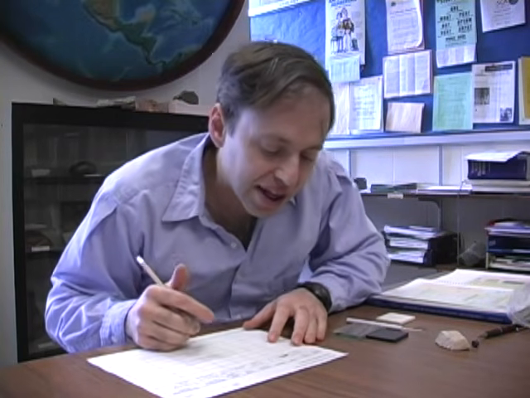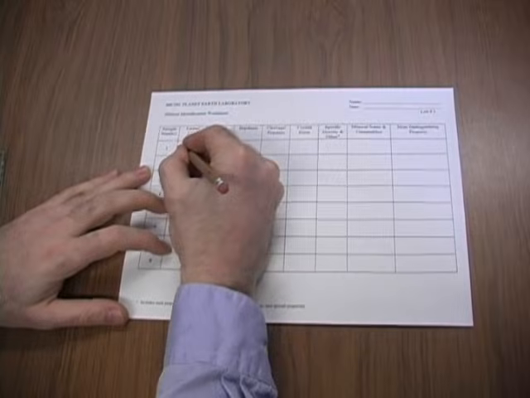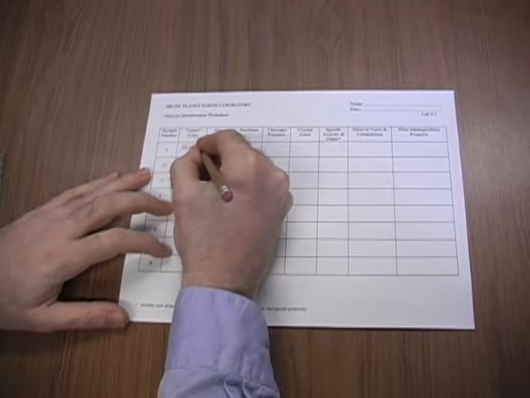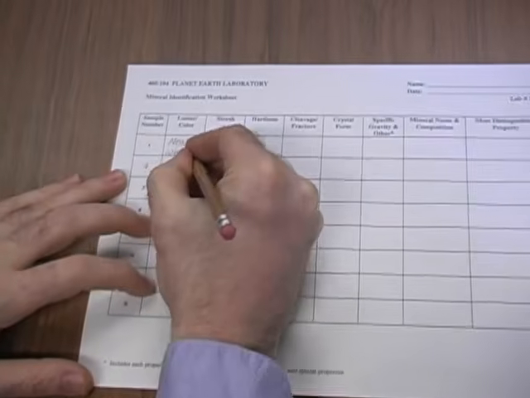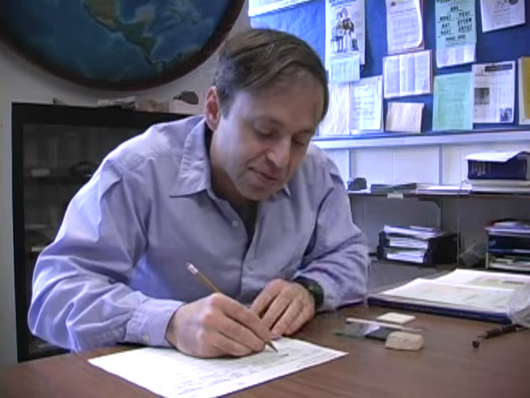Okay, now that I've completed all of my tests, it's time for me to fill out this chart, which I will hand in to my lab TA for grading. And so therefore, I want to be able to fill out all the columns in here. The first column, it says, what's the luster or color? So here I see that it's non-metallic. The color is white. Second column asks me what the streak is. I would take my sample, run it on the streak plate, and find out that the streak is white.